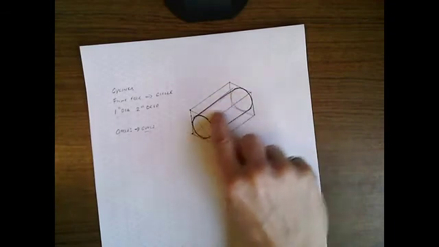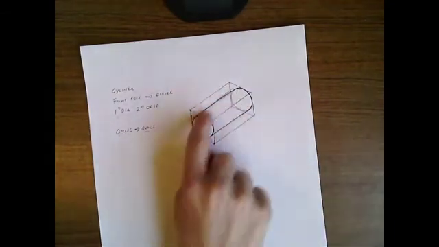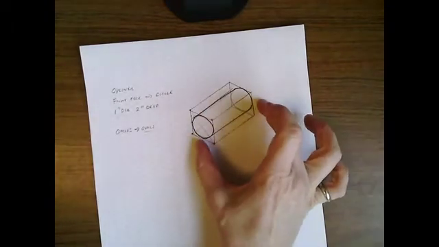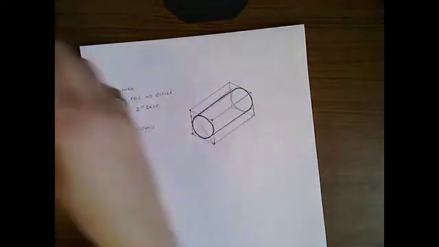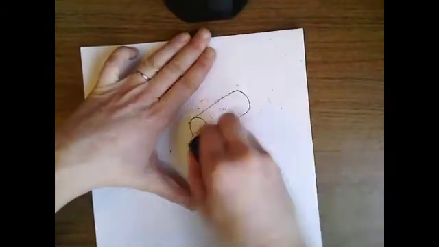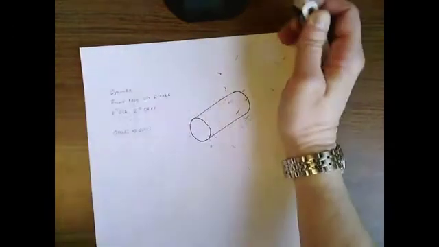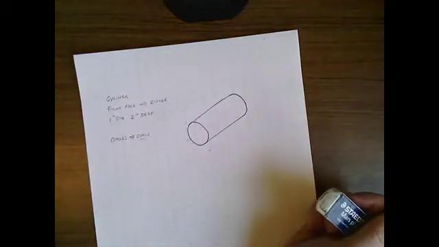This edge is not going to show up as an edge, right? This is a rounded surface here. I just drew the rectangle and turned it into a 3D object just to give me a sense of how big this was going to be. Okay, I'm going to go through and erase. It's a pretty good looking cylinder there.